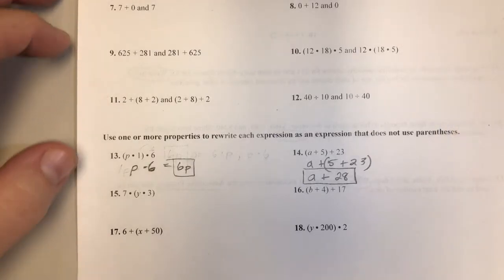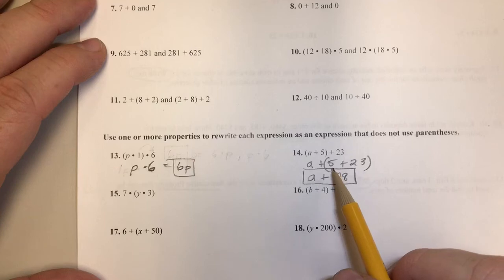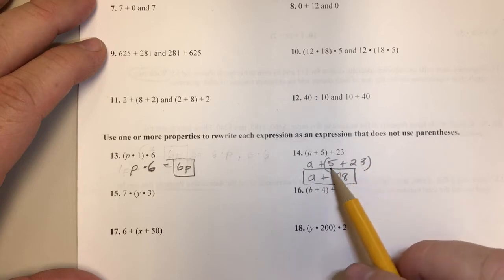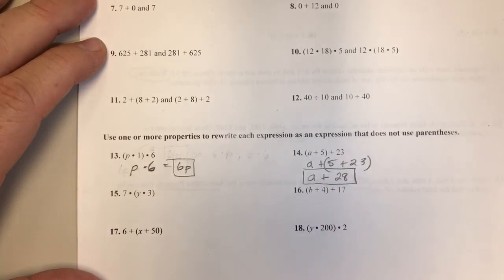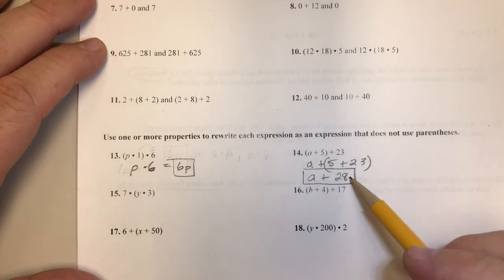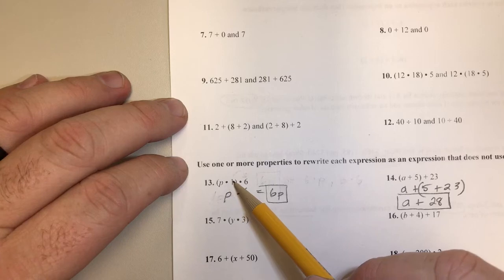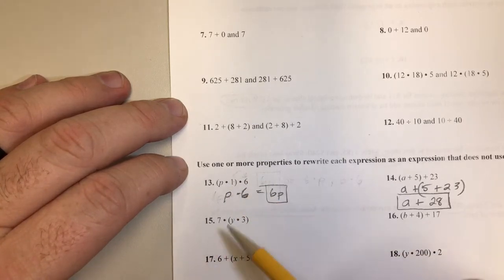And so we're thinking, how can we do that? Well, there's a couple of ways you can do it. In this example, you can see I just used the associative property to put my parentheses around this part and solve it first. A plus 21 helps me get rid of those parentheses. It's an equivalent expression to the original. Same thing here. P times 1 is P, and I bring down my times 6. I've gotten rid of the parentheses.